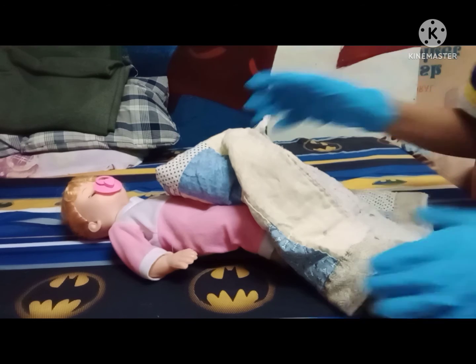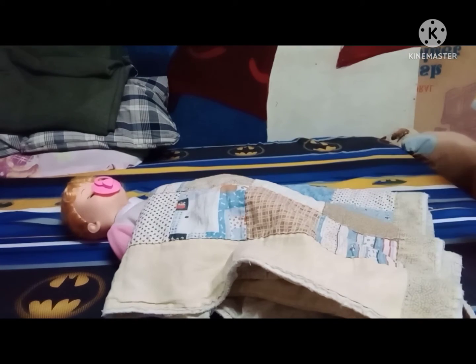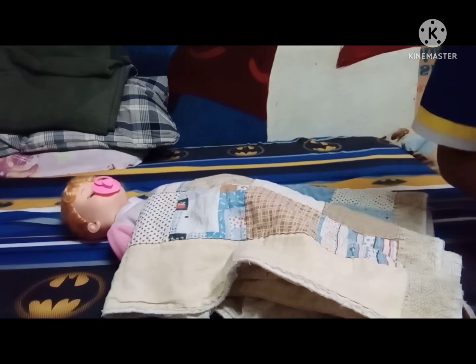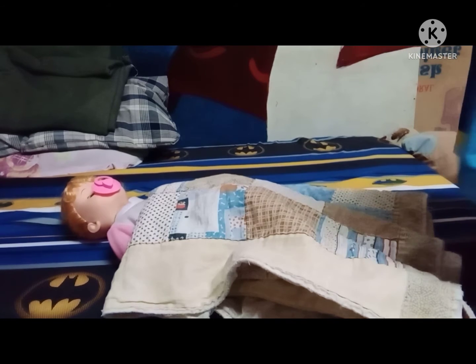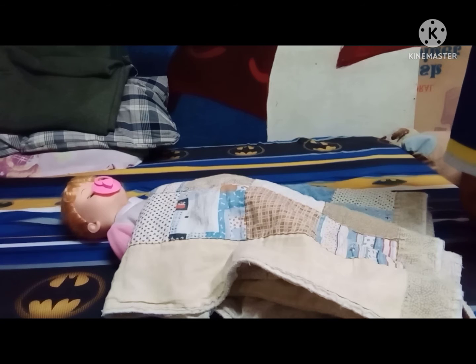Next, we need to assess the verbal response. Ulit po, yung score 1 is the lowest and 5 is the highest. We need to ask the patient's name. Hello ma'am, maaari ko po bang malaman ang inyong pangalan? Ano pong araw ngayon? At nasaan po kayo?